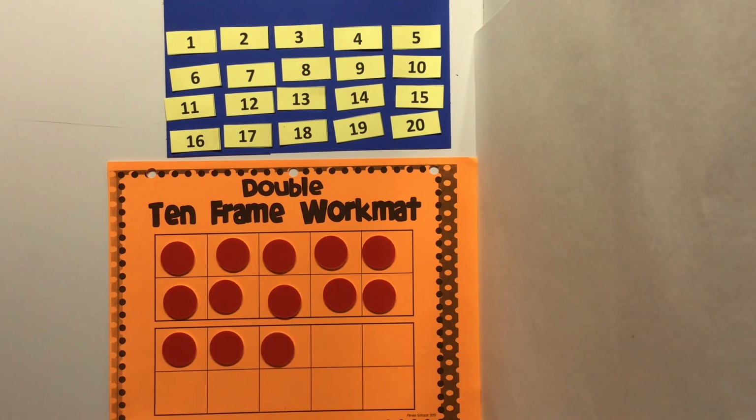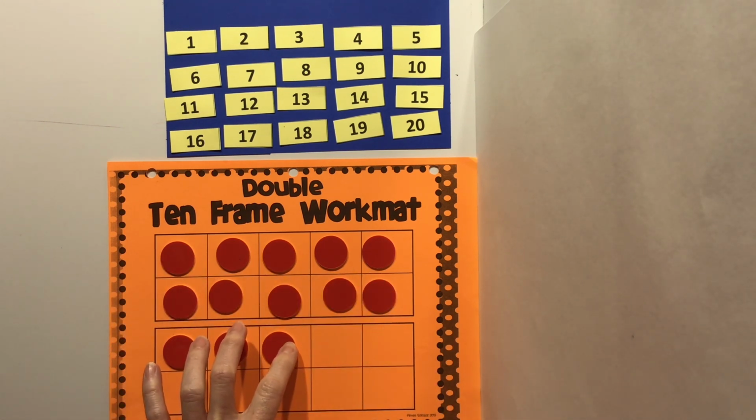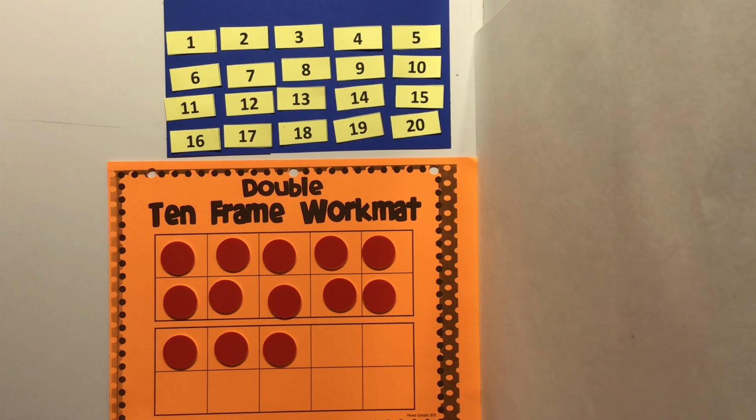Over time, and with use of the 10 frame, students will soon understand and trust that when that frame is filled, I have a 10, so I no longer need to count by ones. So a student who has this understanding will fill the 10 frame, probably without counting, and then say, I have 10, 11, 12, 13. Next, ask the student to select the numeral card to match the number of counters represented.